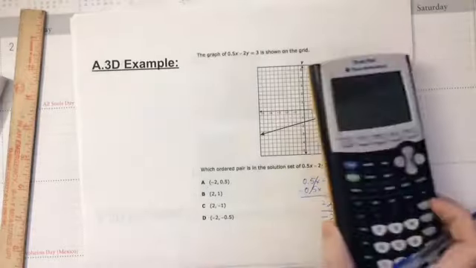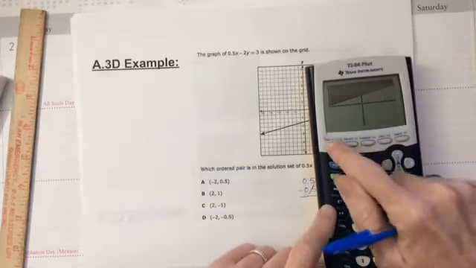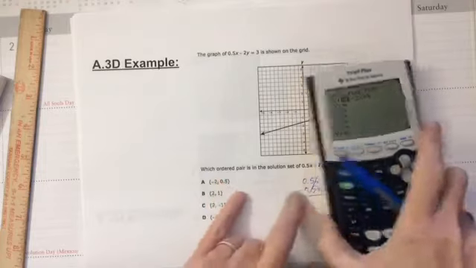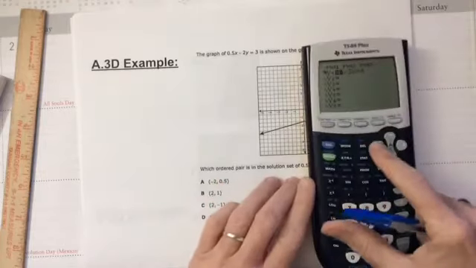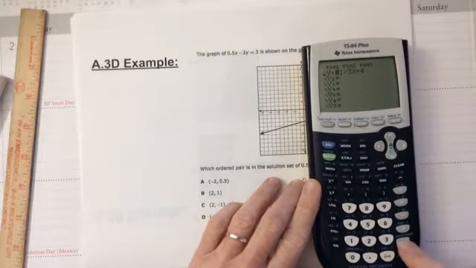I'm going to put it in the calculator just to be sure. Y equals, and it is less than or equal to, so we need to change this.